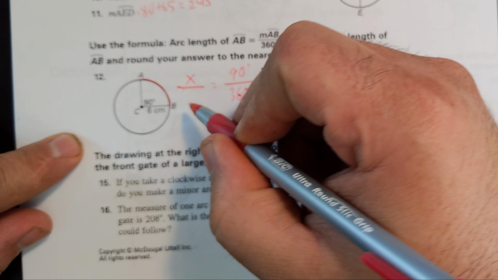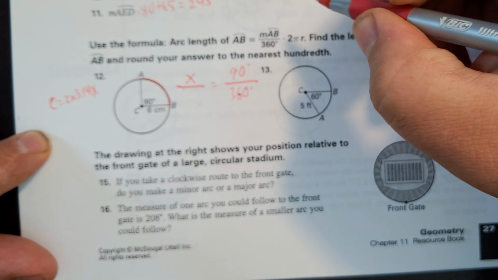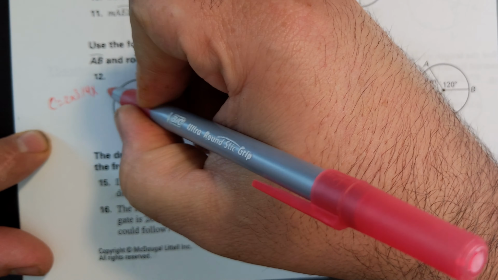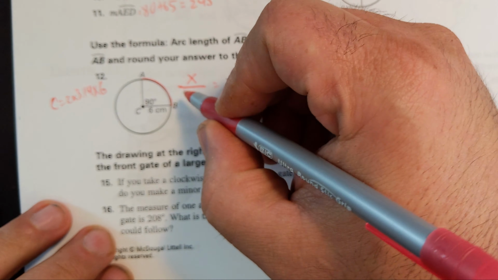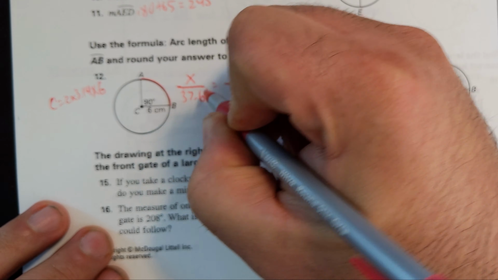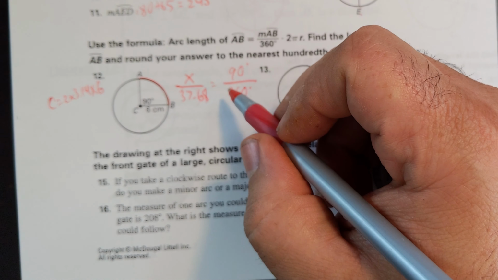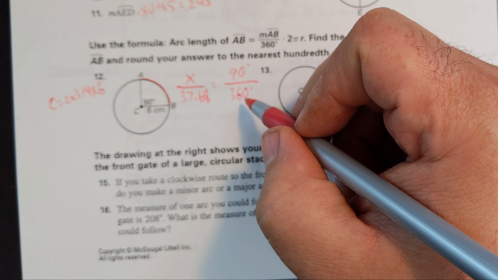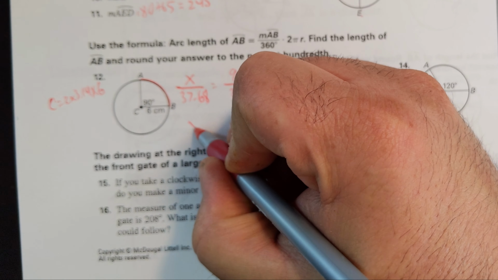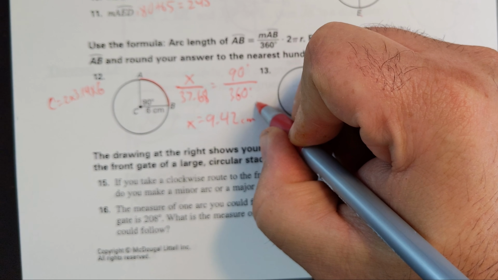And then you need to find the circumference by using 2 pi r, and your radius is 6. So this denominator is going to be 37.68. So you're going to get that, multiply it times 90, and divide by 360, and you get 9.42. And that would be in centimeters.